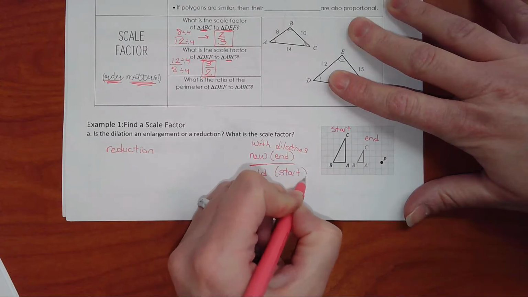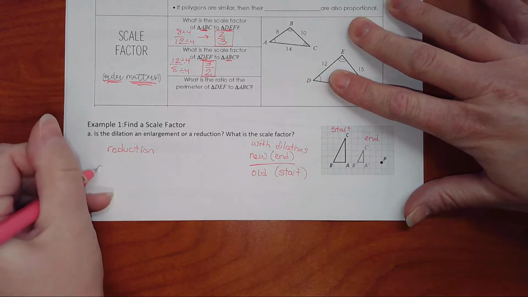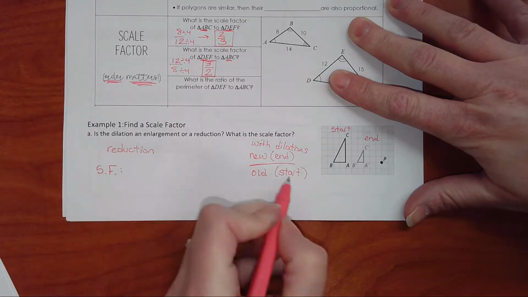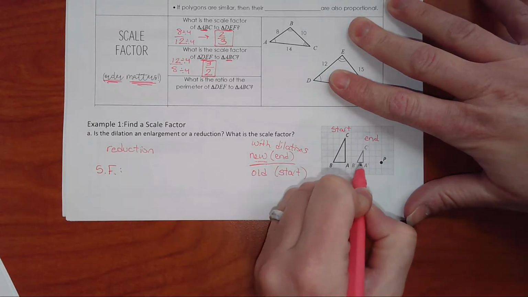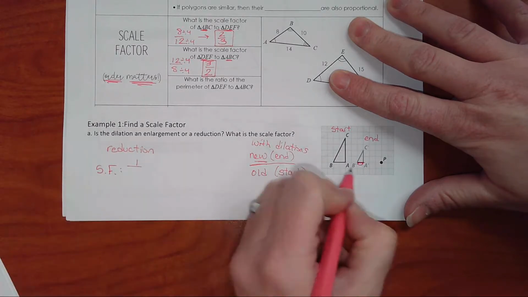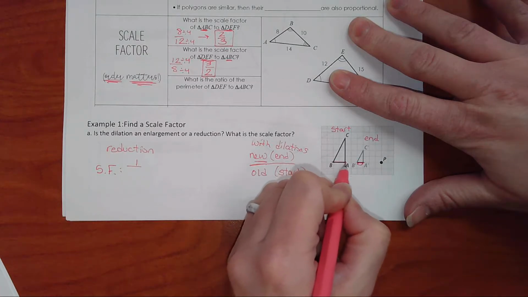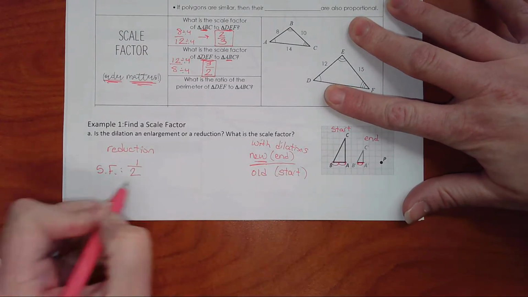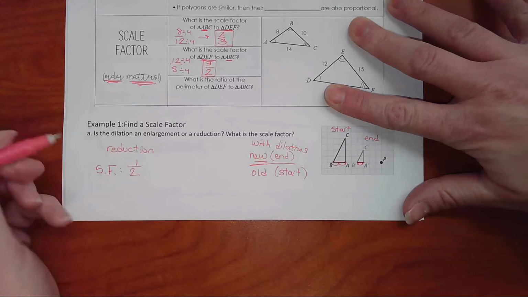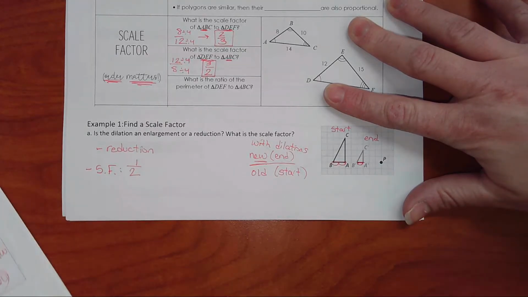So you put the new side length over the old side length. To find our scale factor, a new side length would be this length right here, which is just 1, over an old side length. A prime, B prime matches up here, we go 1, 2. So we have a scale factor of 1/2, which makes sense because if it's a reduction, your scale factor has to be less than 1.